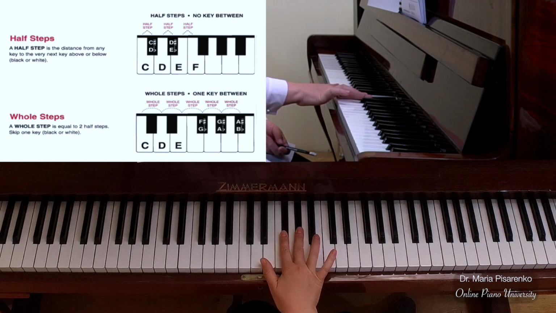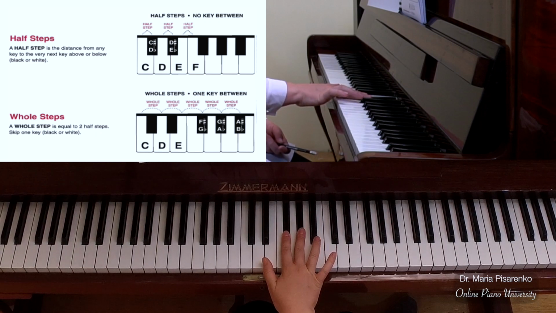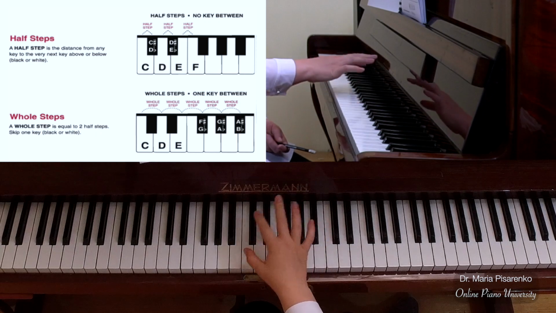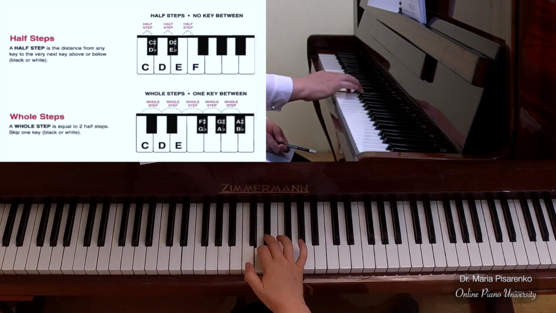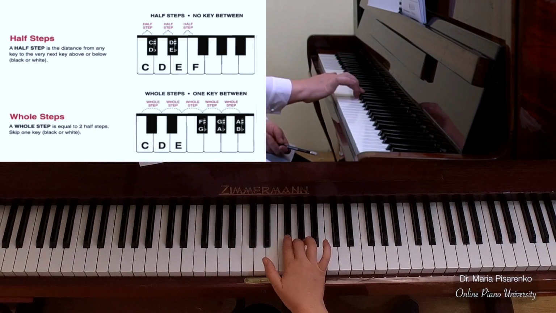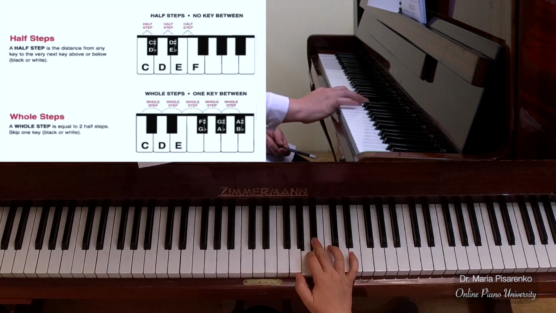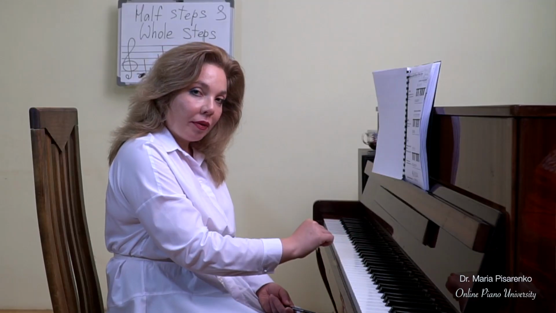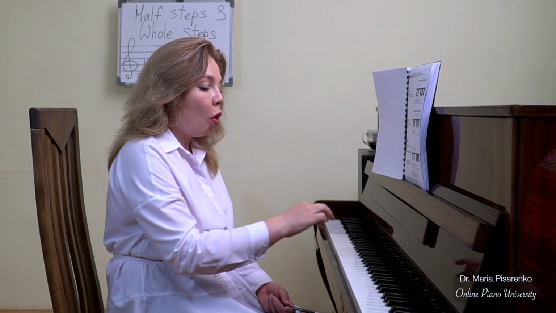So don't be confused by the color of the keys. All you need to understand is the distances. If it is a half step, it is the shortest distance, or if there is one key in between, it will be a whole step.